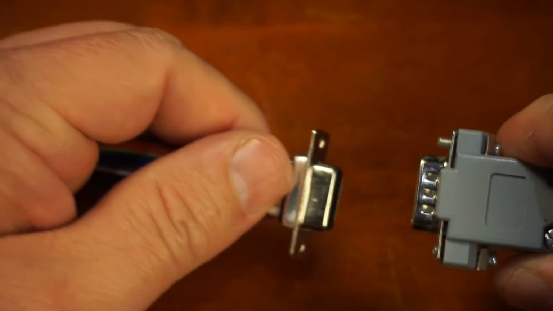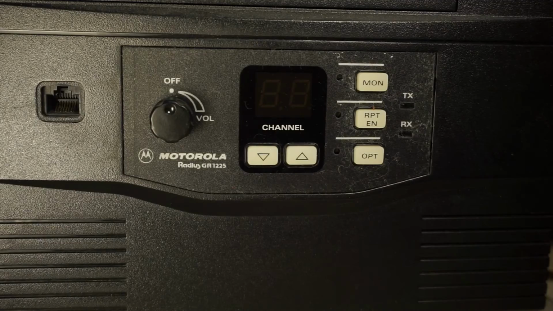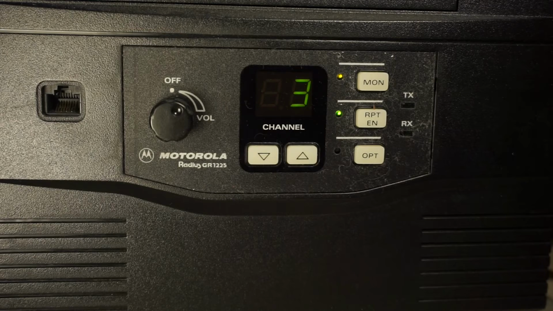For my example, it's as simple as plugging in the control line from the repeater to the controller and powering on the repeater. In your case, you will likely need to spend more time making the appropriate connections, setting up any software settings if required by your radios, and adjusting audio levels to your interface.